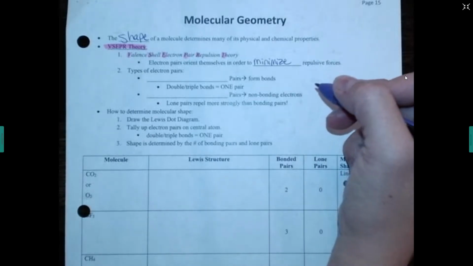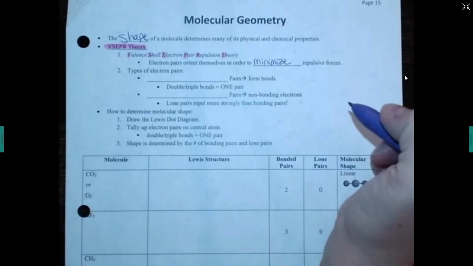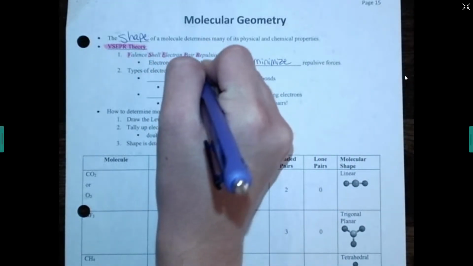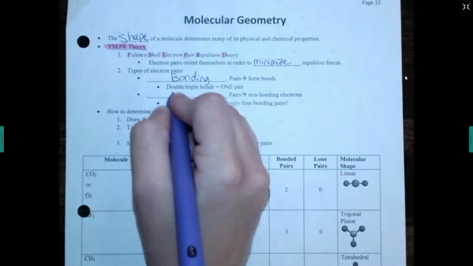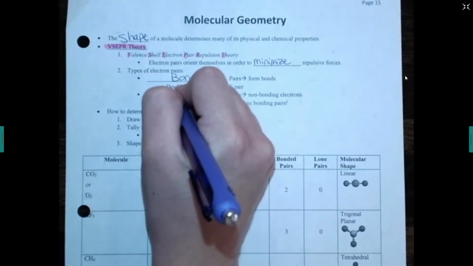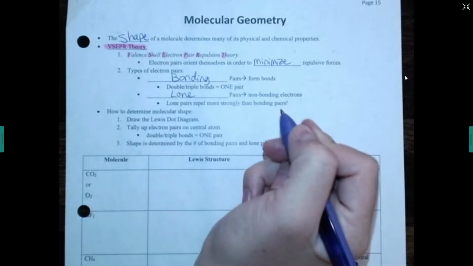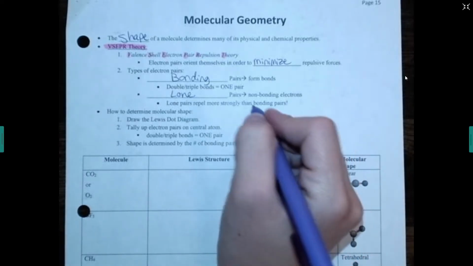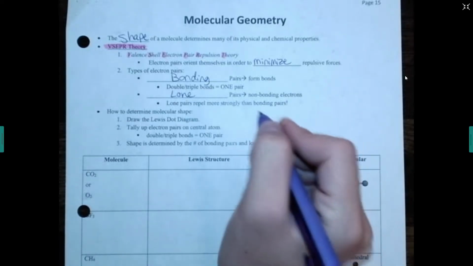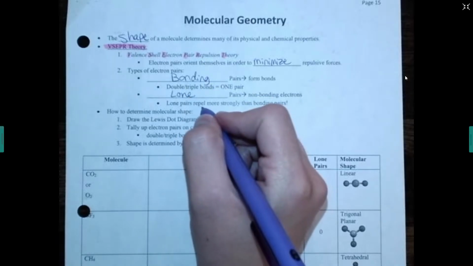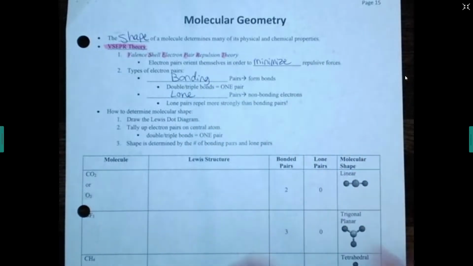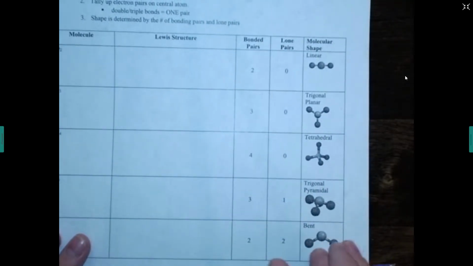Okay? Now, when we're looking at Lewis dot structure, we have different types of electron pairs. We have bonding pairs of electrons, and we have lone pairs of electrons. Okay? Based on how many bonds and how many lone pairs you have, that's going to determine your shape. And we're going to learn about 5 different shapes this year in 8th grade chemistry. There are more shapes that exist out there in the world, but these are the 5 most common that we're going to just focus on this year in chemistry.